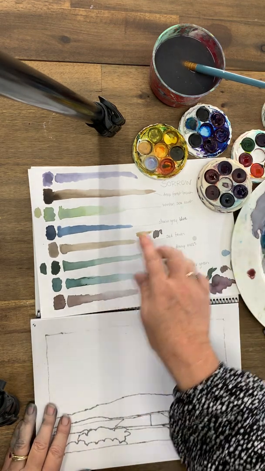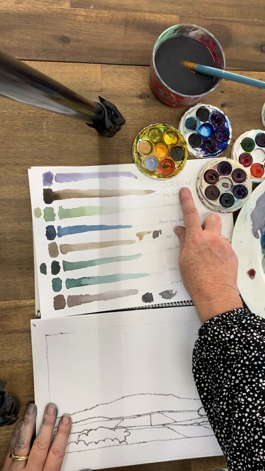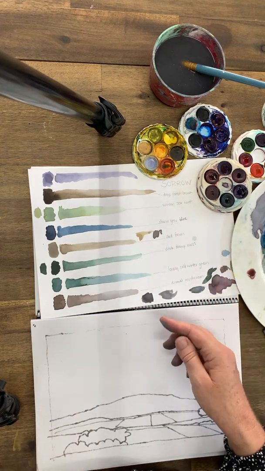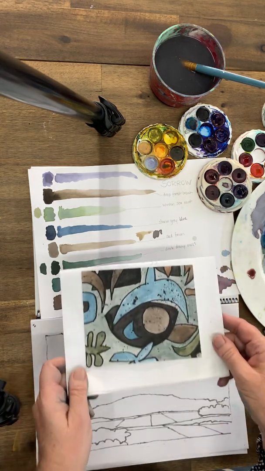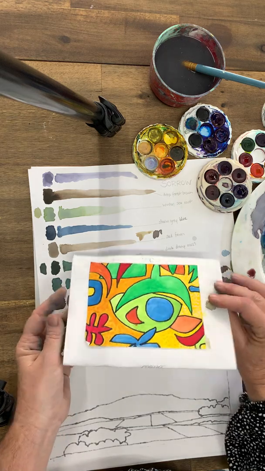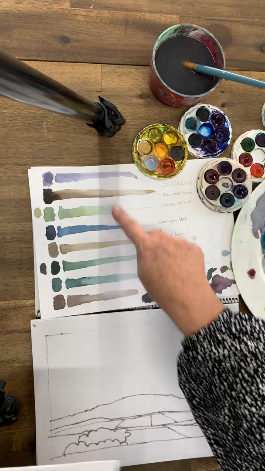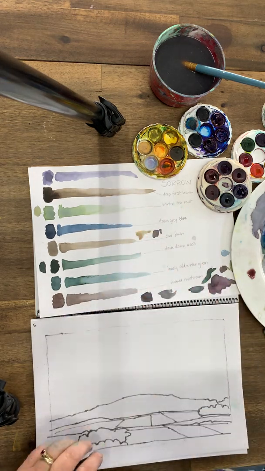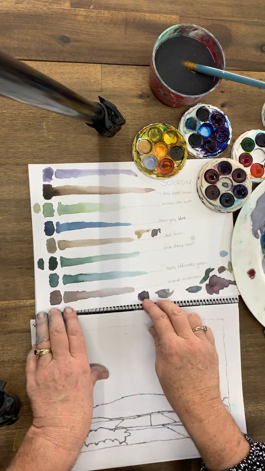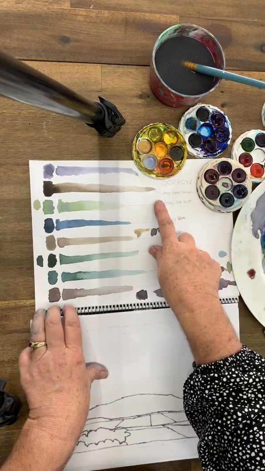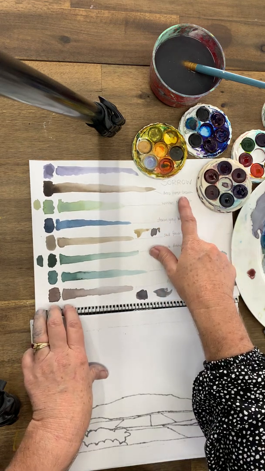So last lesson you decided on two emotions. The examples I gave you were sorrow and joy, and then for each one you had to pick a palette of colors that you felt represented that emotion. So for sorrow I chose deep forest brown.